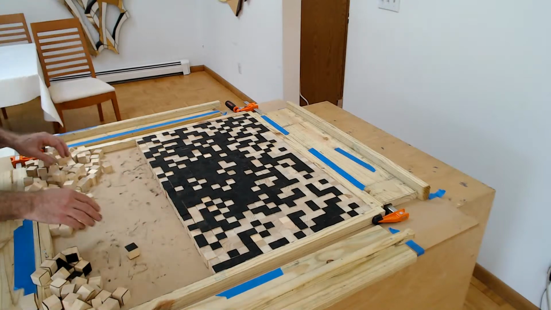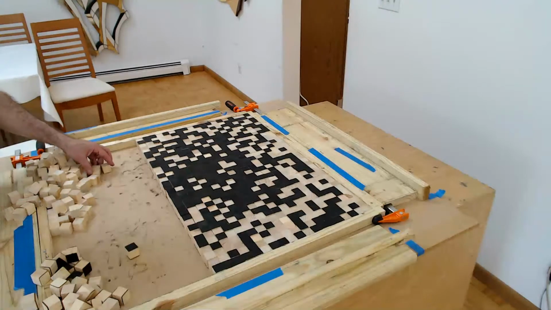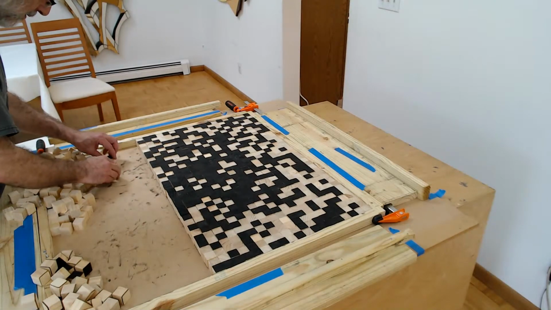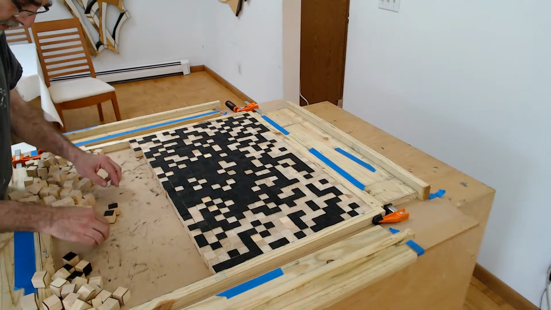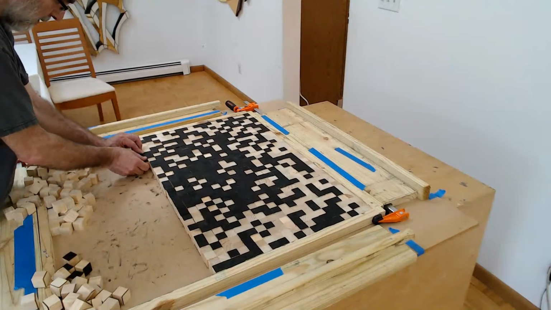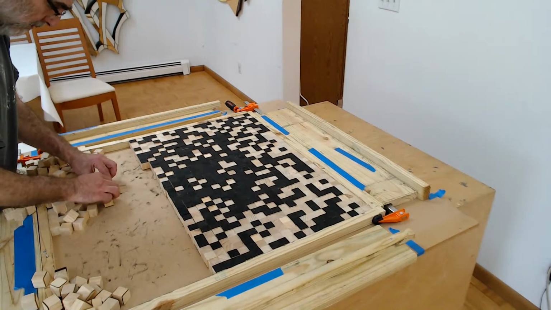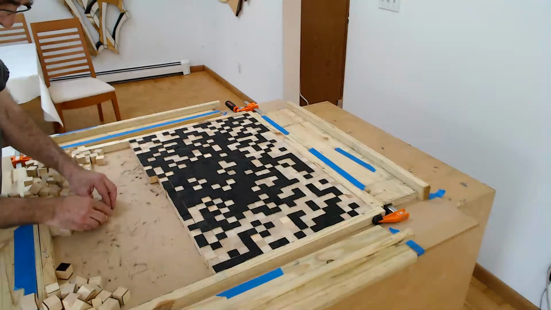Okay. You ready? Yeah. Black. Next row, right? Yes, this is the next row. Black, 2 whites and a black. Okay. White and 3 blacks. Okay. Black, white, black, black. Okay. White and 3 blacks.